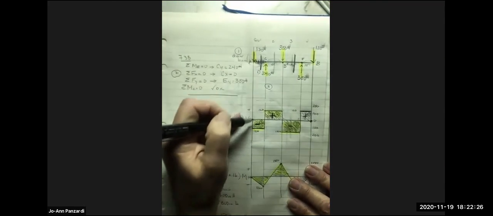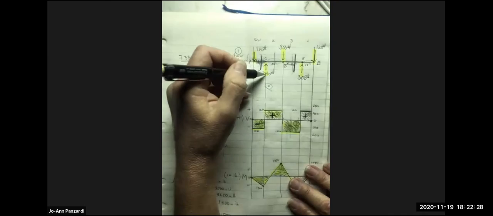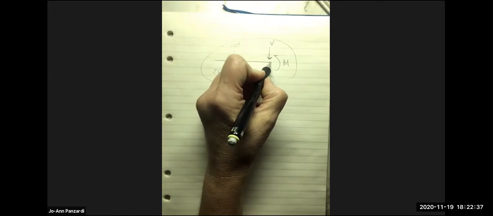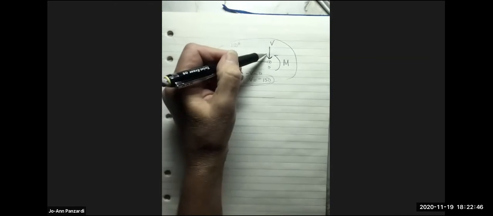I think it's wonderful that when you go down 120 up here, you go down 120 here. When you go up 240, you go up 240. When you go down 300, you go down 300. The reason this is the case is because we are choosing at the point of the cut the sign convention of V going down. If we had V going up, this whole shear diagram would be flipped. And when we go down, we go up instead.